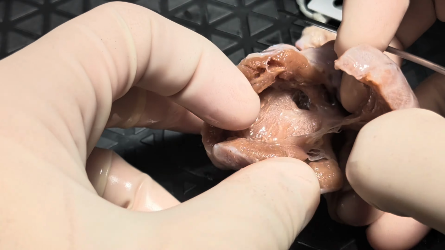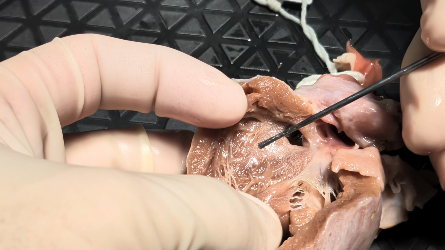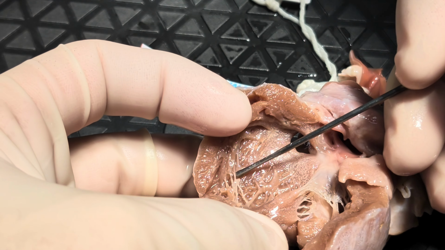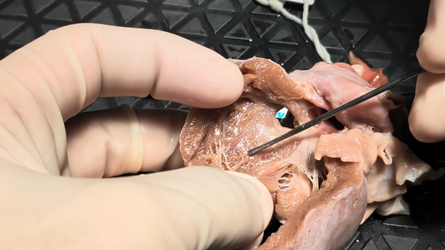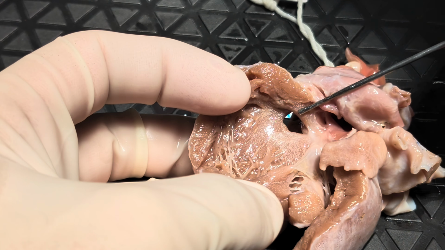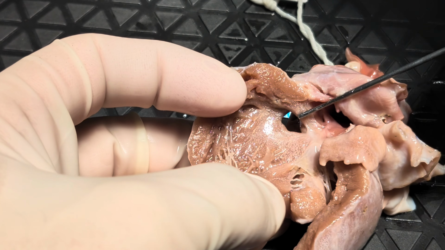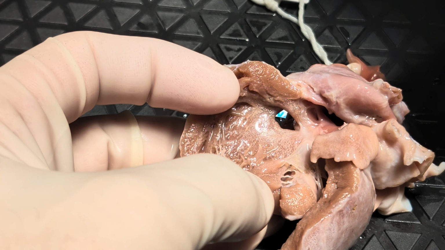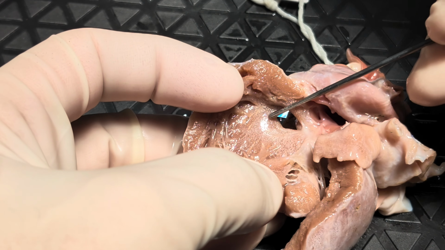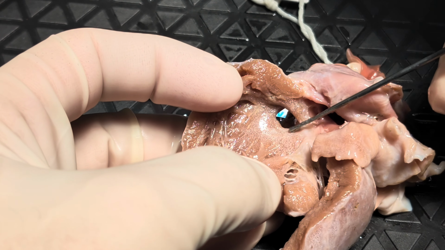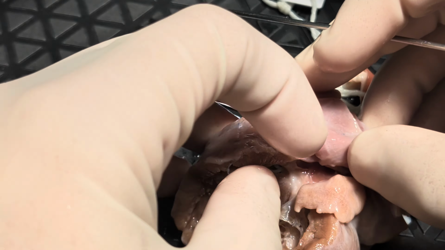Now, when we go ahead and look at this ventricle here, we do find that this has fine crisscross trabeculations consistent with a morphologic left ventricle. And then here is the ventricular septal defect, which we had seen from the right side before, and know that this is an outlet ventricular septal defect.